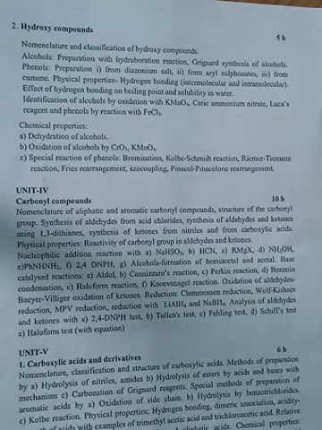And finally, in this lesson we will discuss the chemical properties of alcohols as well as phenols. In the case of alcohols, dehydration of alcohols will be discussed, and the oxidation of alcohols by CrO3 and KMnO4 will also be discussed. And finally, the special reactions of phenol, that means the chemical properties of phenol like bromination, Kolbe-Schmitt reaction, Reimer-Tiemann reaction, Fries rearrangement, azo-coupling reaction as well as the pinacol-pinacolone rearrangement will be discussed in hydroxy compounds.